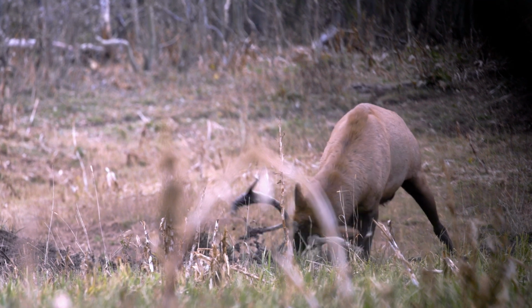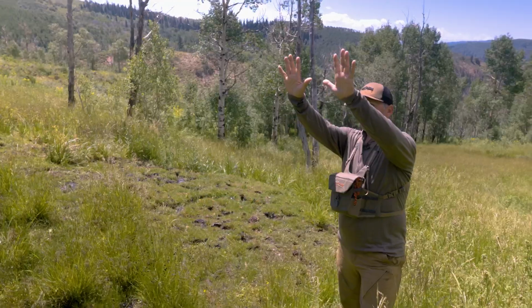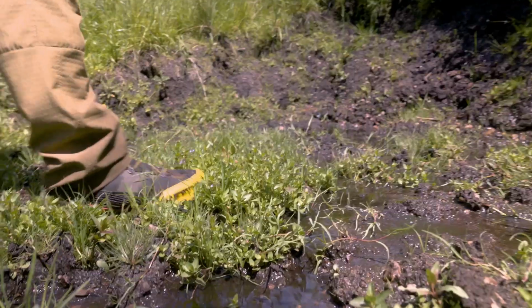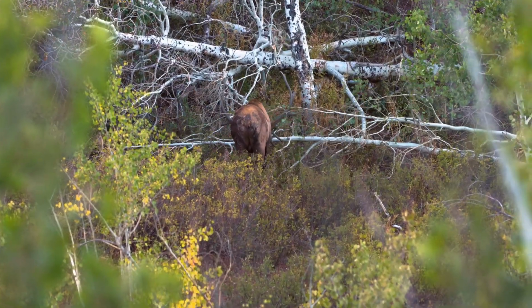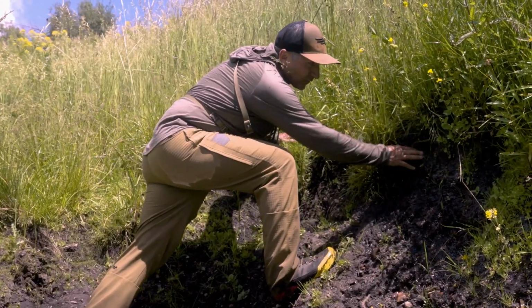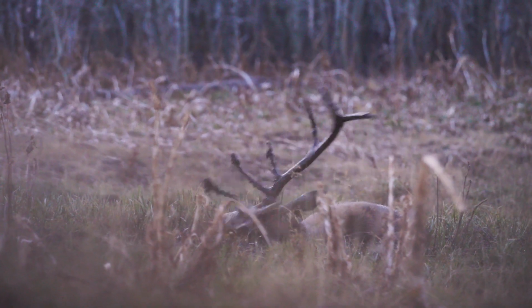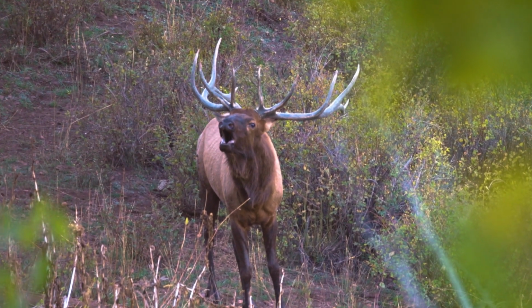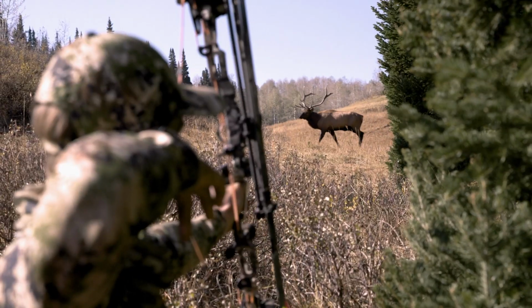We're kind of keying in on some of the places we e-scouted online and see if we can find a wallow. You need to come in and see. Animals have been in here tracking it up. Perfect indicator that this was used during the rut, and you'll definitely want to come back here in September.